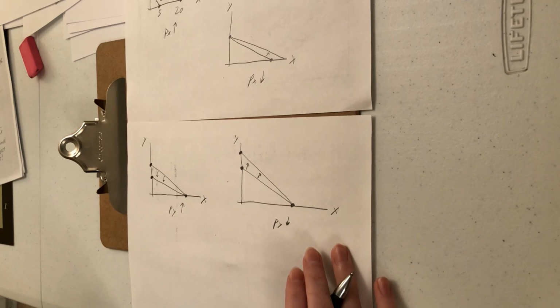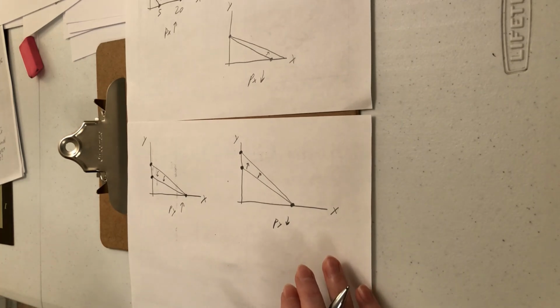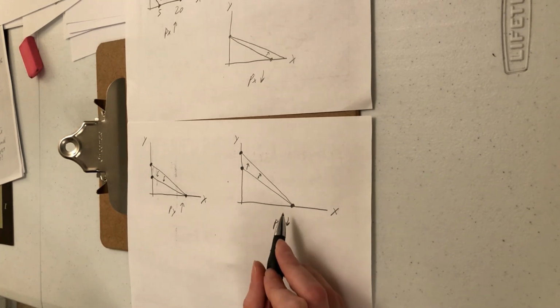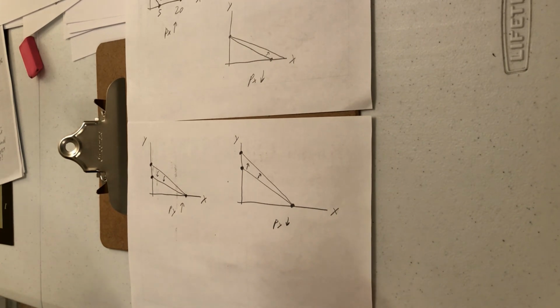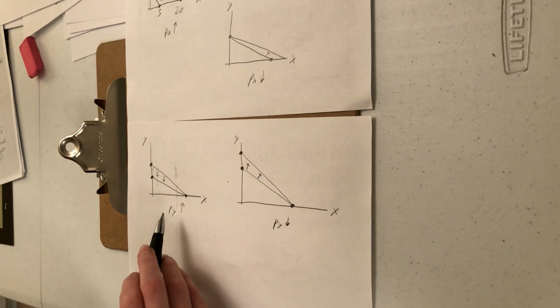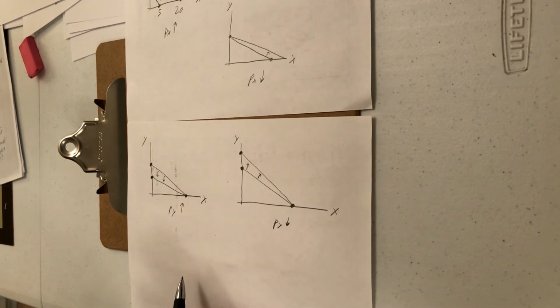So the biggest thing here with price changes is you don't get mixed up. The price decrease expands your possibilities because now you can afford more. A price increase contracts your possibilities because if things get more expensive, you can buy less of them. So that's how budgets work. In our next video, we'll combine budgets with indifference curves.